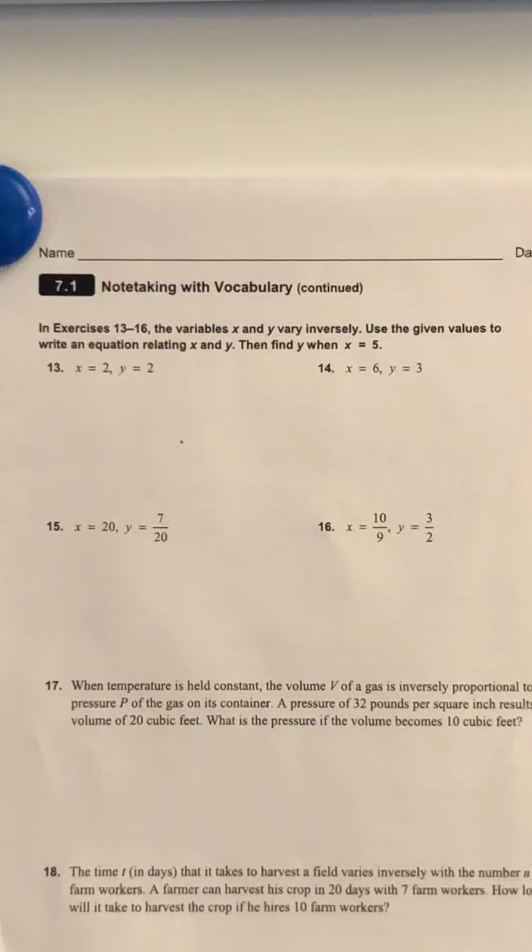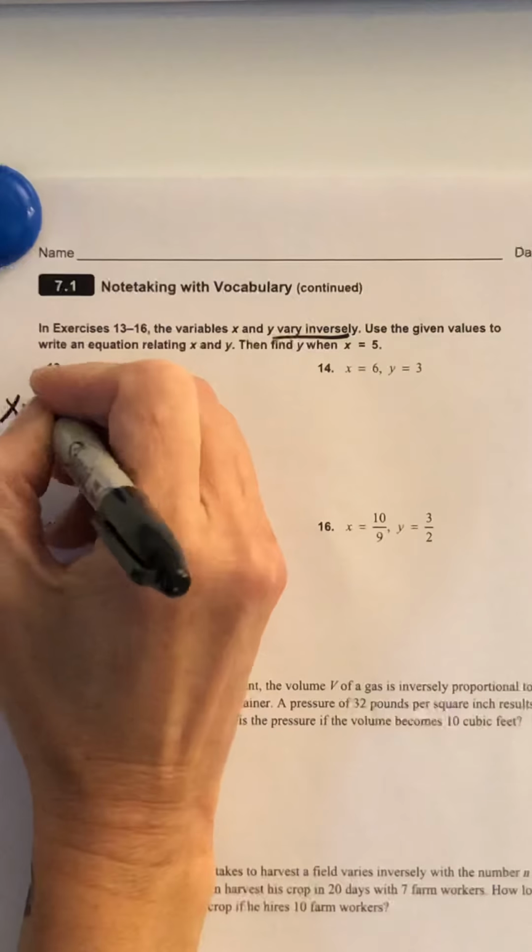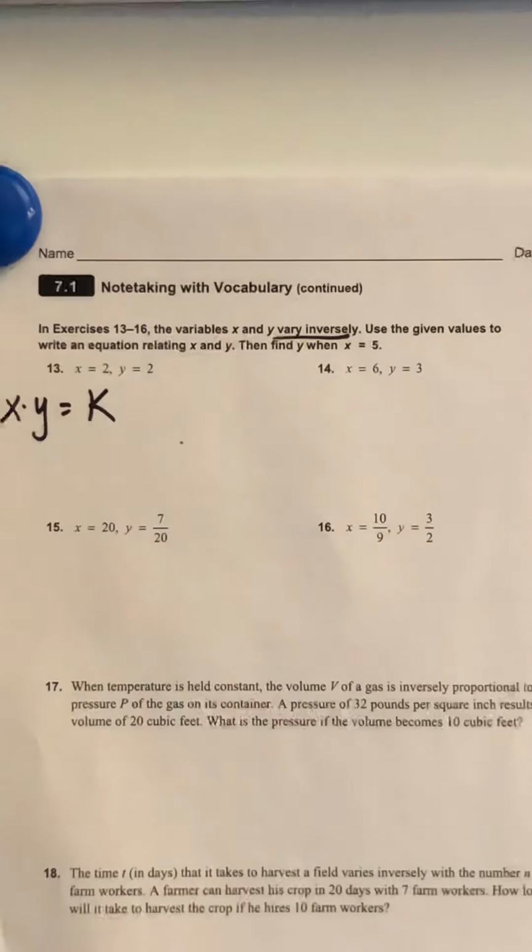All right, it says the variables x and y vary inversely. Use the given values to write an equation relating x and y. Then find y when x equals 5. So we have two things we need to do here. First, we need to write an equation. So again, it says vary inversely, so we're going to use that x times y equals k formula.